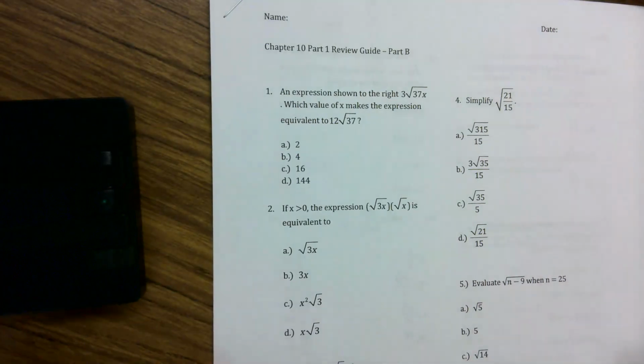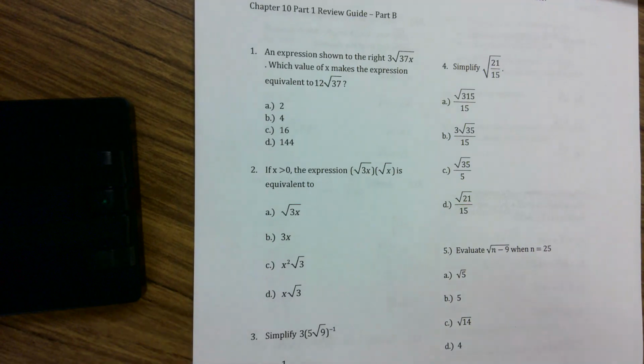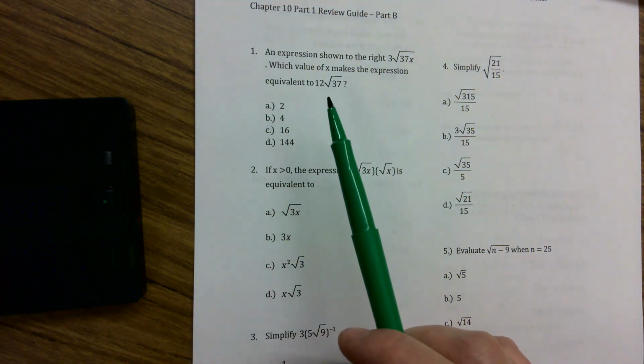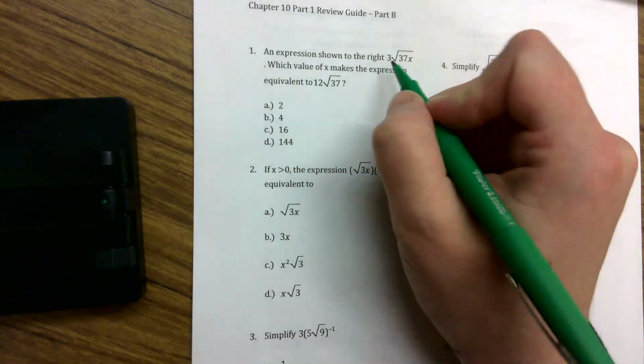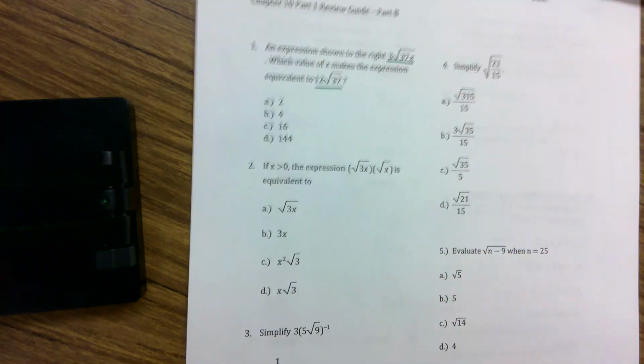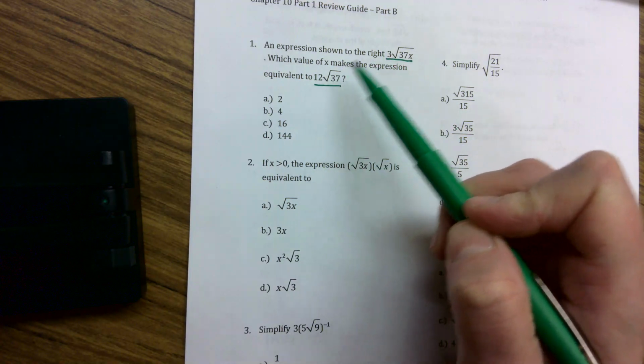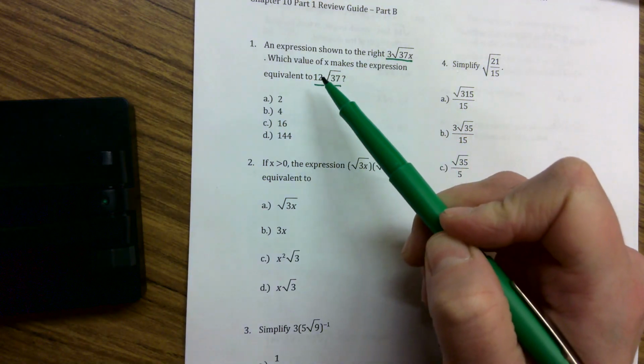Okay, this is a review guide for the first part of chapter 10. Number 1, it says an expression shown to the right, 3 root 37x. Which value of x makes the expression equivalent to 12 root 37? So this is what you have, and this is what you're going to get. So you're going to go from a 3 to a 12. How do you get from 3 to 12 with multiplication?